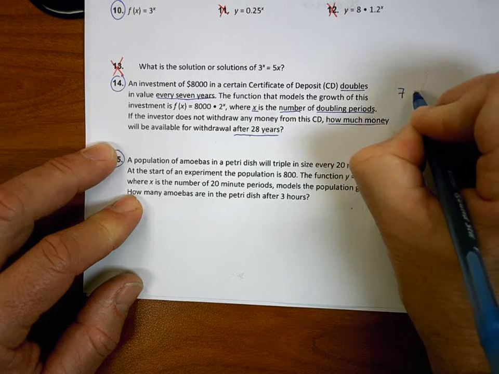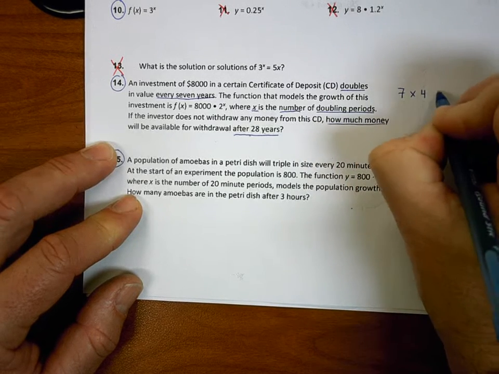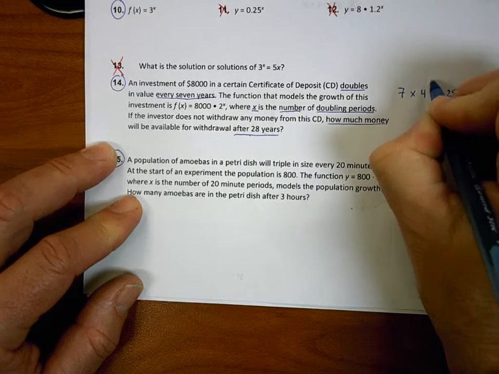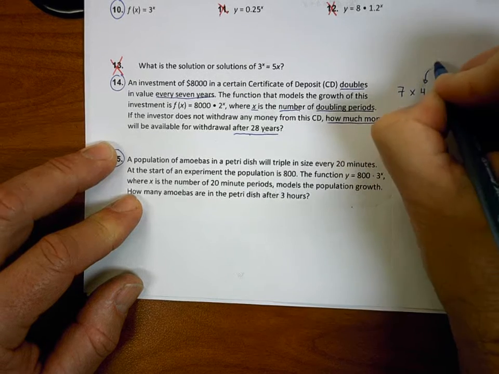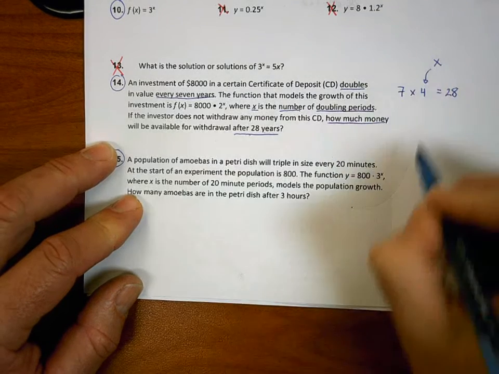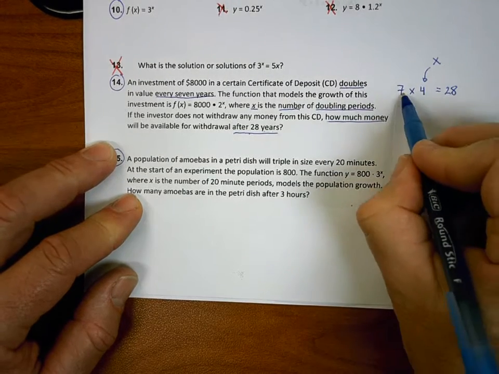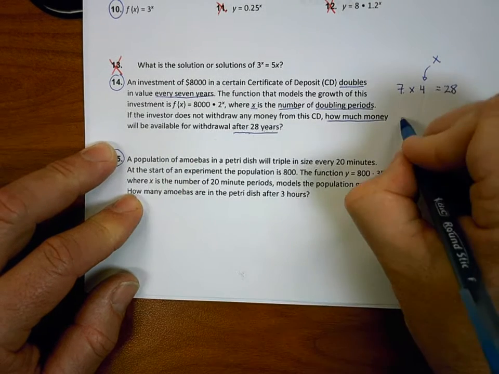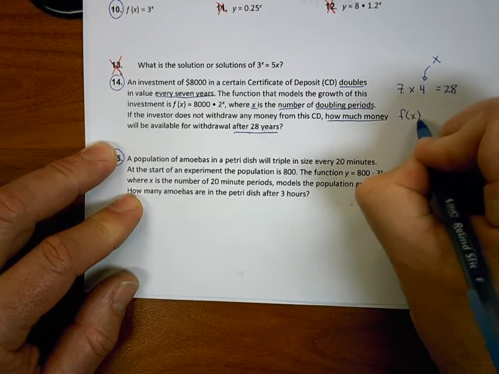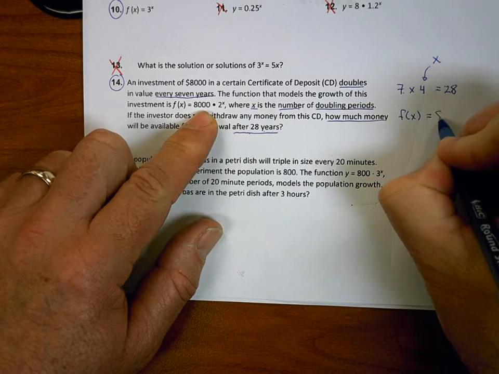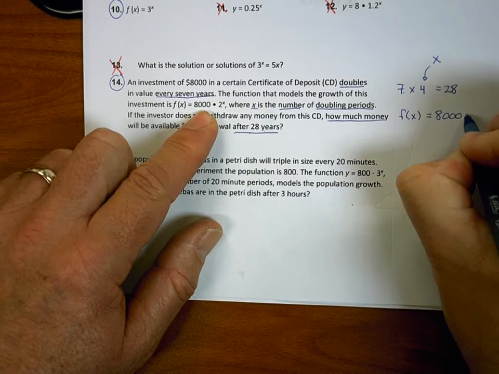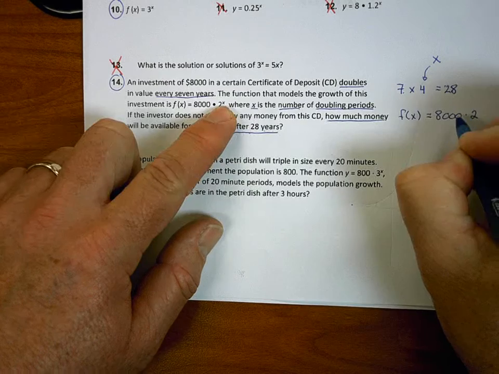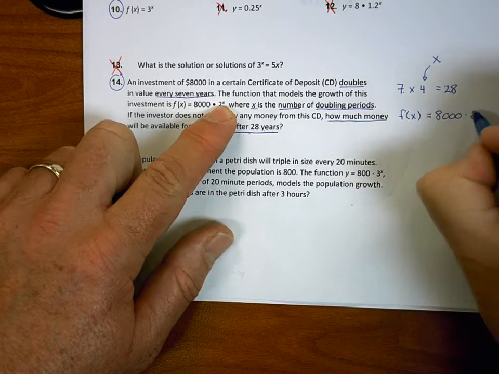Well, since 7 times 4 is equal to 28, that is your x value. There are 4 7-year periods in 28. So to figure out how much money, we would take our function f of x equals 8,000 times 2, but instead of the x power, we're going to have a 4 power.